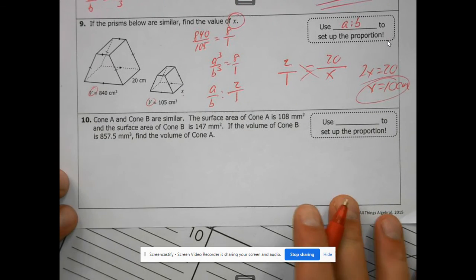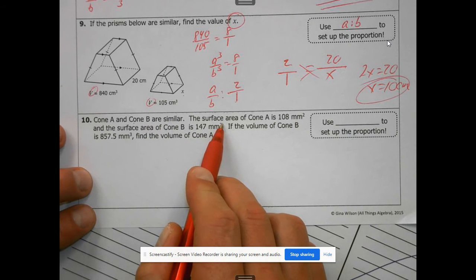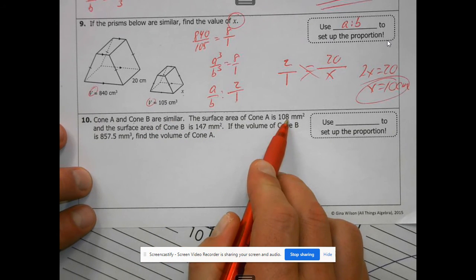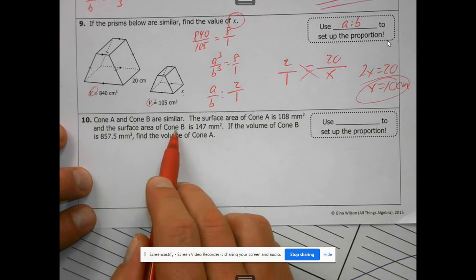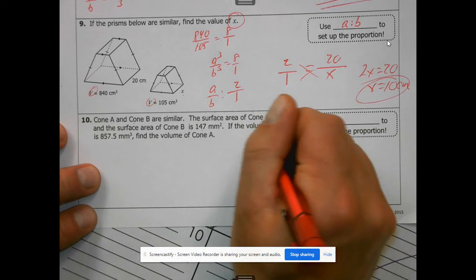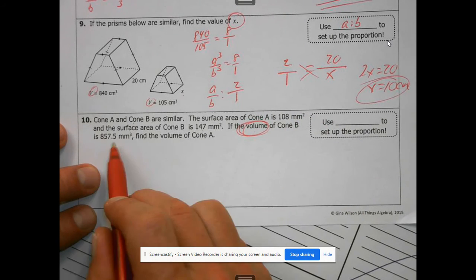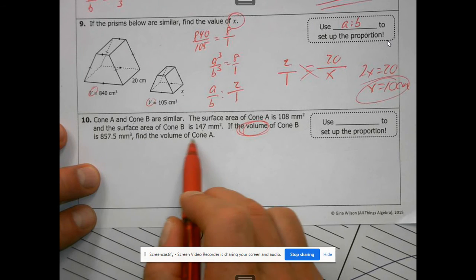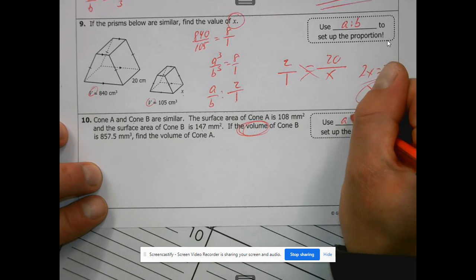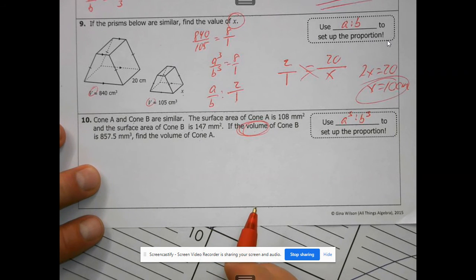Last one. Cone A and cone B are similar. If the surface area of cone A is 108. The surface area of cone B is 147. If the volume, they're giving us volume, we need to find some volume. If the volume of cone B is this, find the volume of cone A. So I'm going to use A cubed to B cubed.